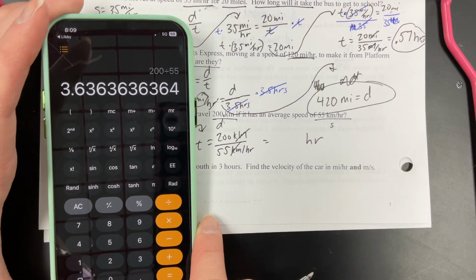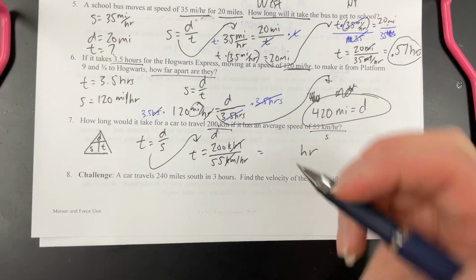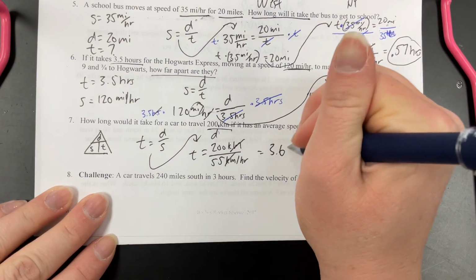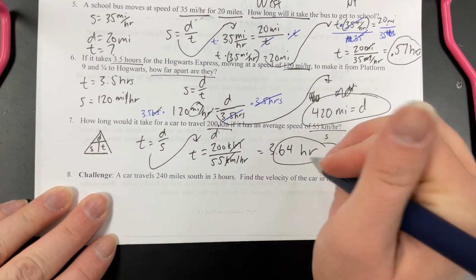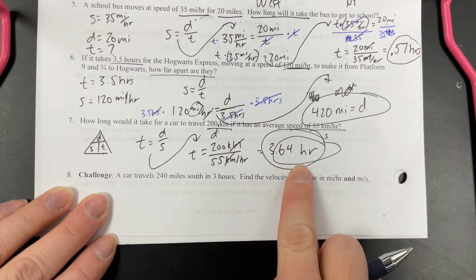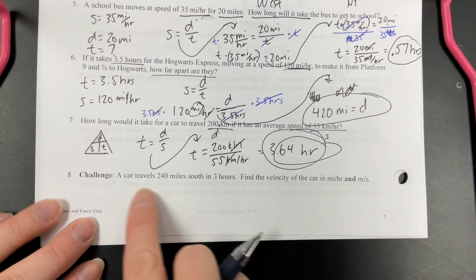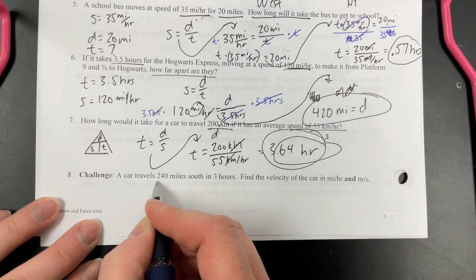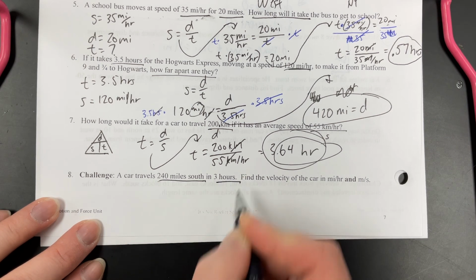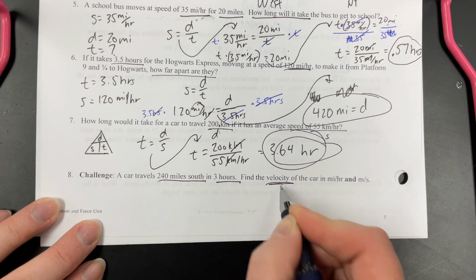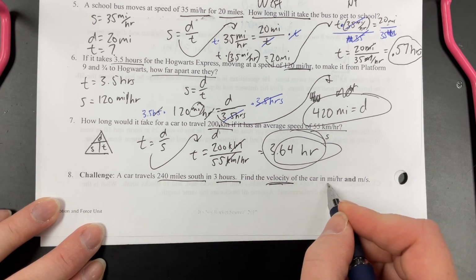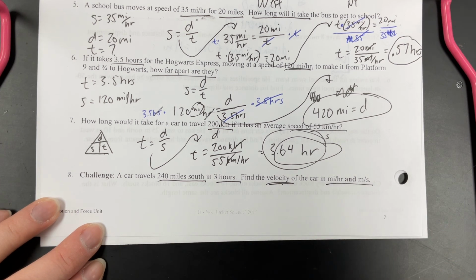That's 3.64. Oops, I circled the wrong thing. That'll be our time, 3.64. And then the challenge. A car drives 240 miles south in 3 hours. Velocity means direction. We need to find it in miles per hour and meters per second.